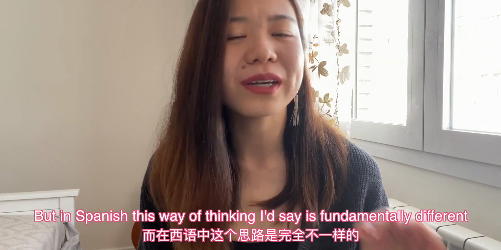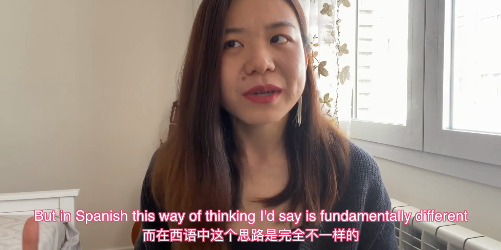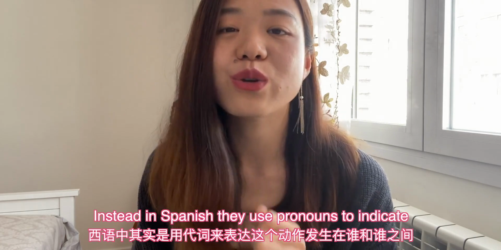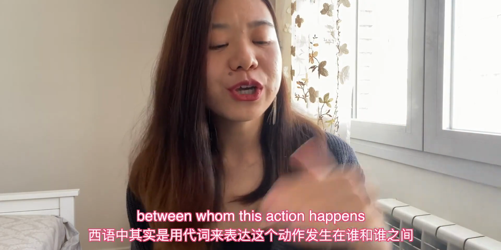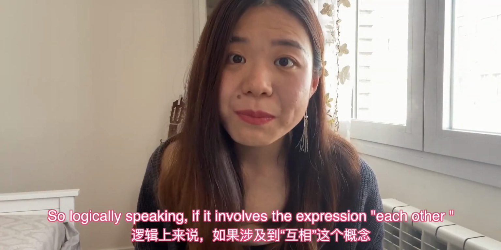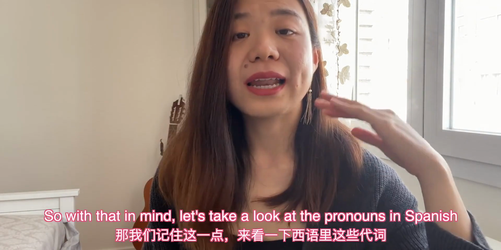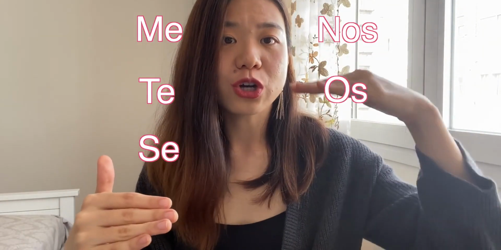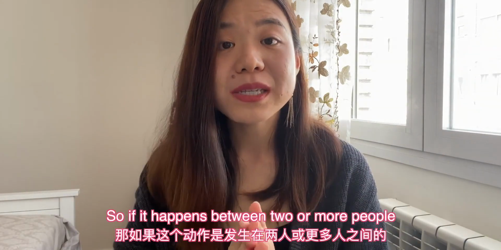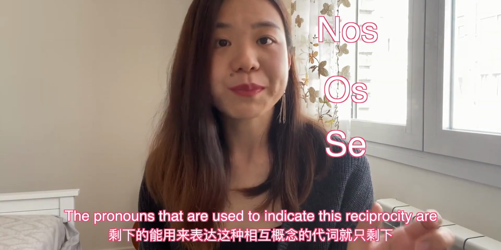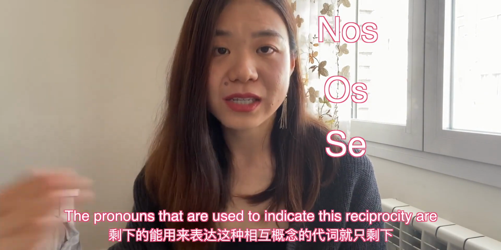But in Spanish, this way of thinking, I would say, is fundamentally different because there is no such word as "each other." Instead, in Spanish, they use pronouns to indicate between whom this action happens. So logically speaking, if it involves "each other," there's gotta be at least two people, right? So with that in mind, let's take a look at the pronouns in Spanish. We have me, te, se, nos, os, se, right? So if it happens between two or more people, it means that half of the pronouns are out of the picture. The pronouns that are used to indicate this reciprocity are nos, os, and se.